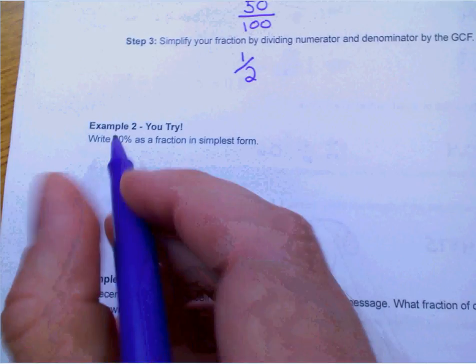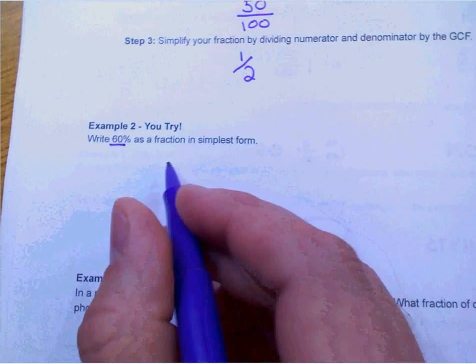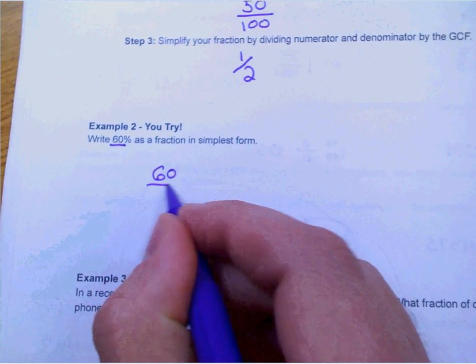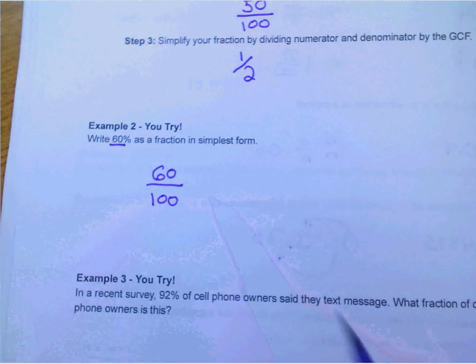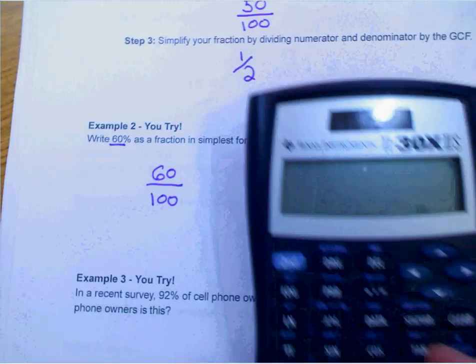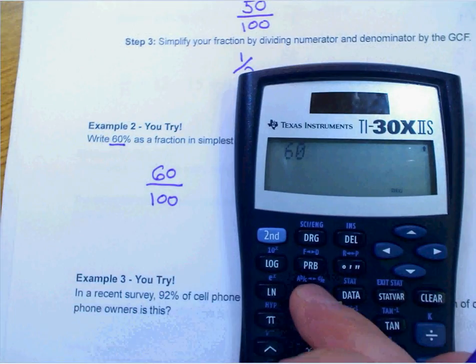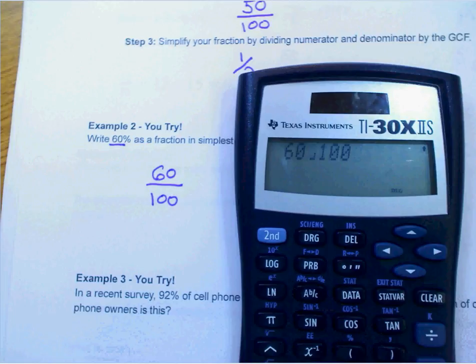For example 2, we have 60%. 60% out of 100. We put it into our calculator to simplify. 60 ABC 100, and we get 3/5.